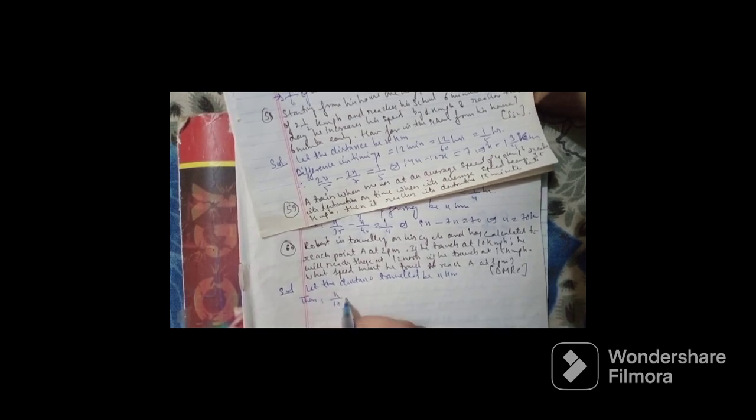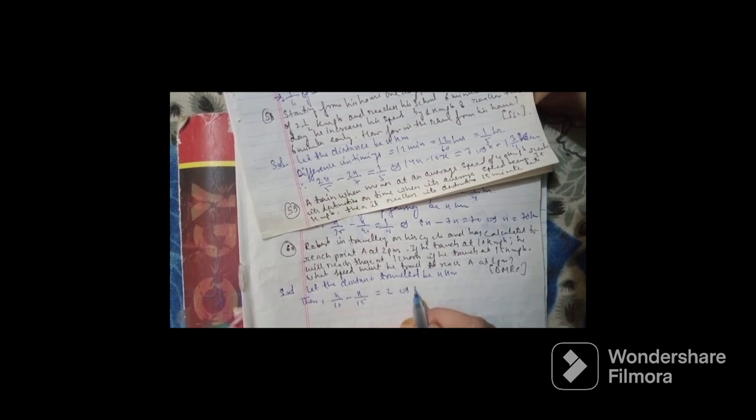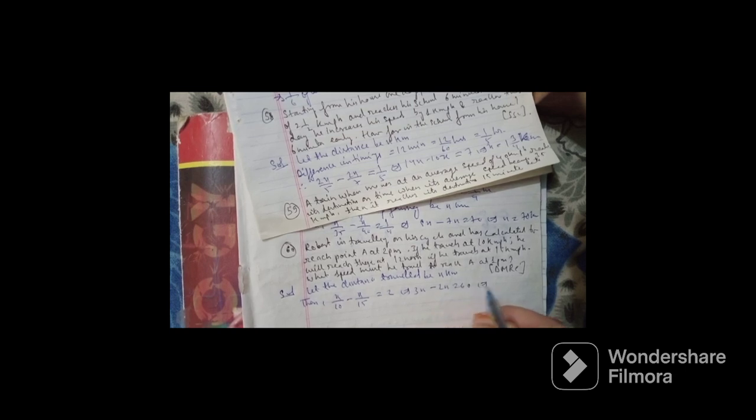Then x by 10 minus x by 15 equals 2. 3x minus 2x equals 60. x equals 60 kilometers.